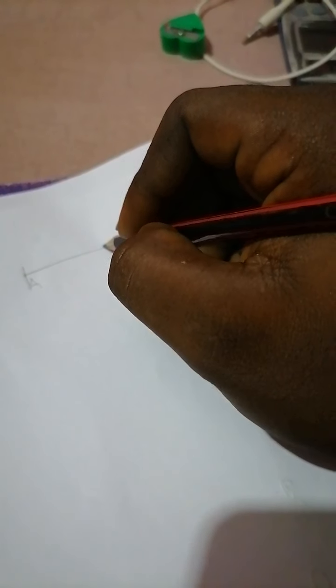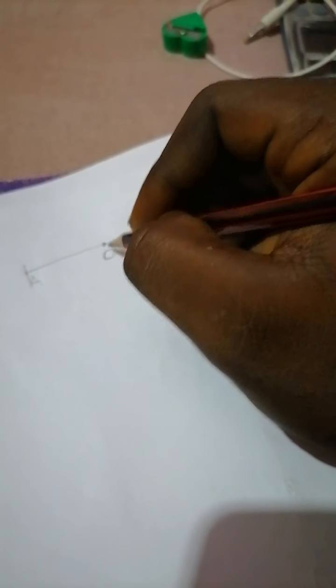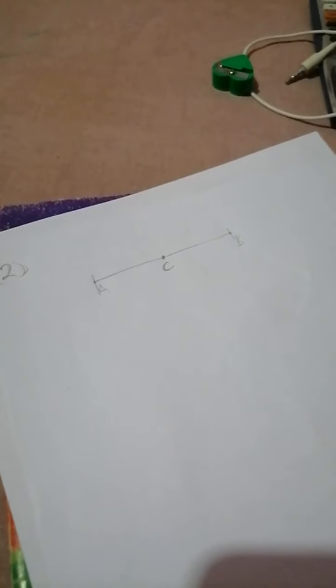Suppose that we have another point here which divides the line AB equally. We call this point C. So C divides the line AB equally.